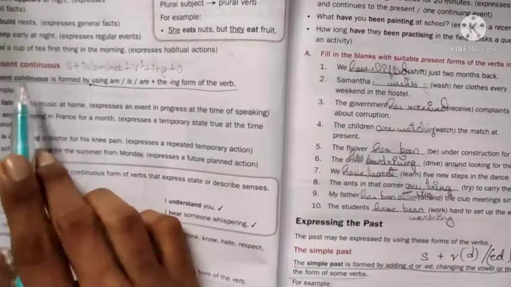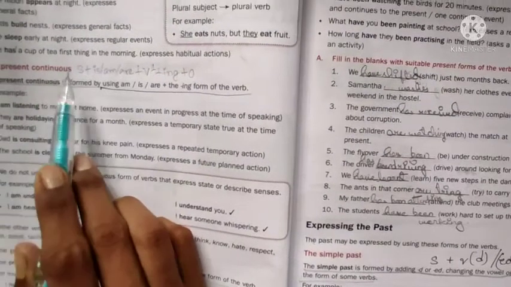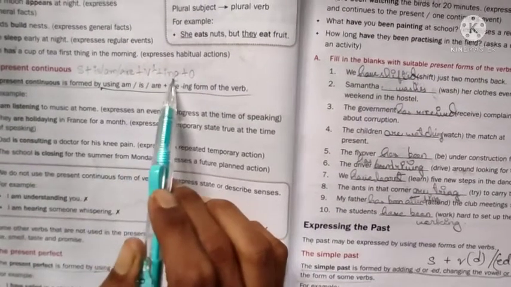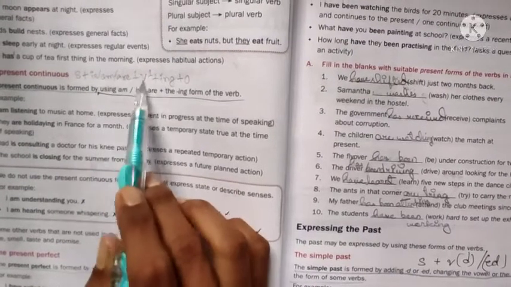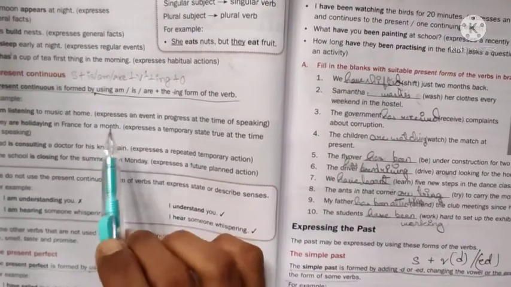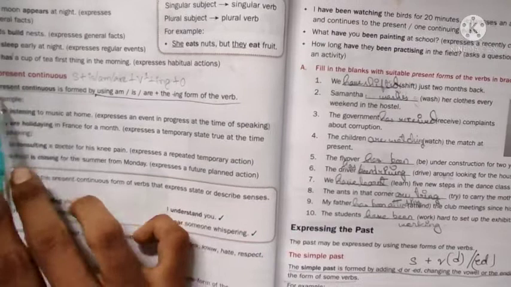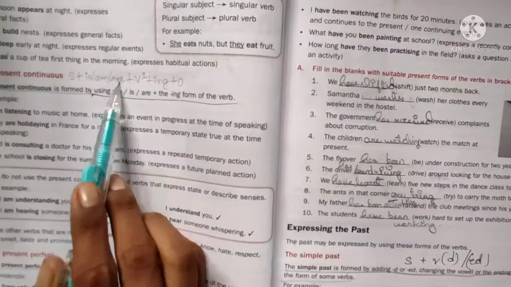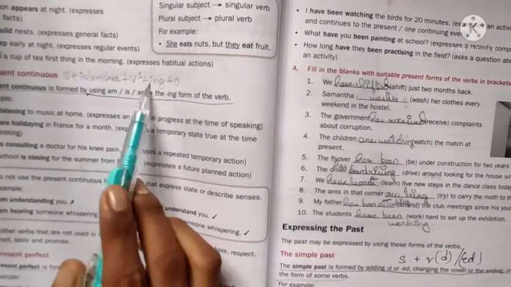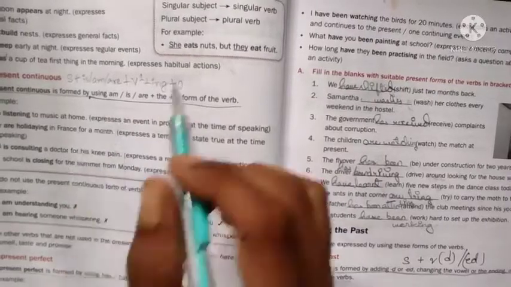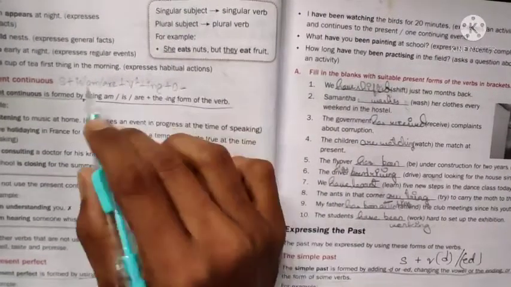Okay. So in continuous tense you have to remember we have to always use ing and the verb will always be in the first form. So present continuous: subject plus is, am, are plus first form of the verb plus ing plus object. We can write an example.